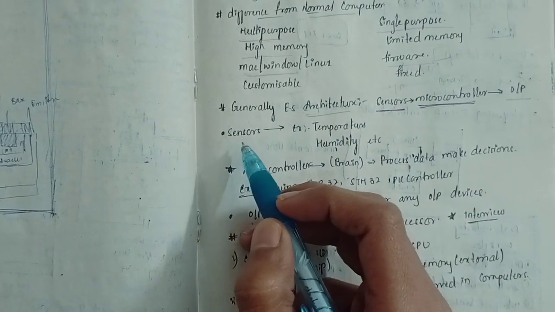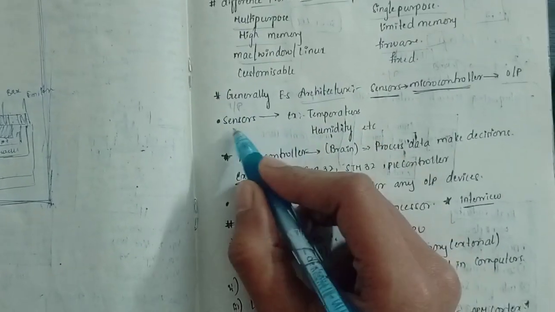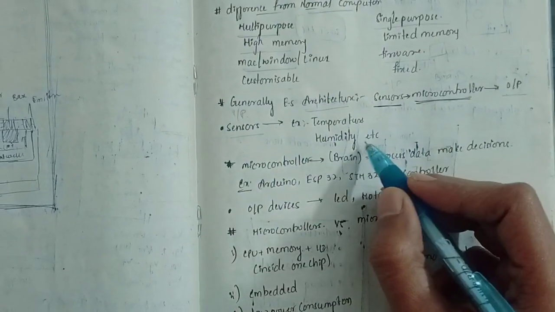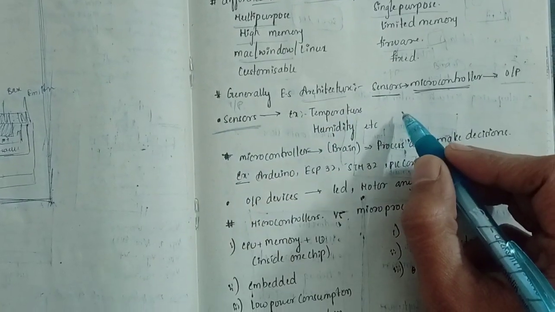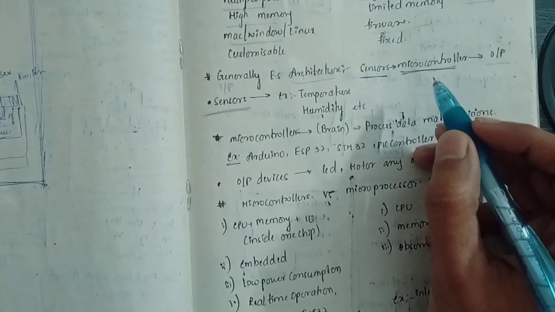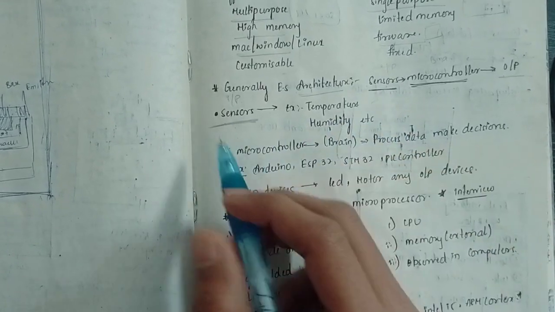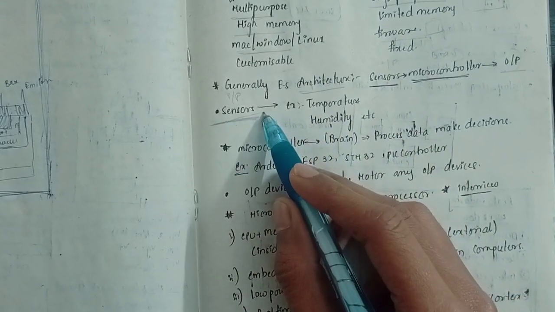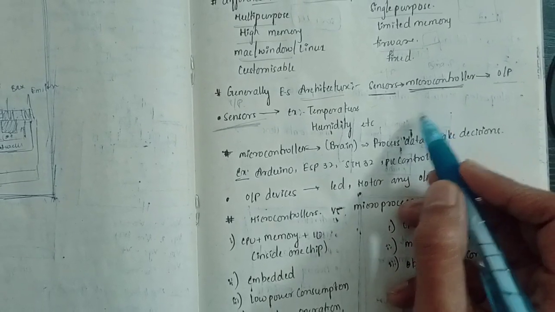Let's go briefly through the input, the sensors. Sensors might be temperature sensors or humidity sensors. As the name indicates, a sensor is an object which senses a change in the environment. There might be multiple sensors which we will use in the further journey.